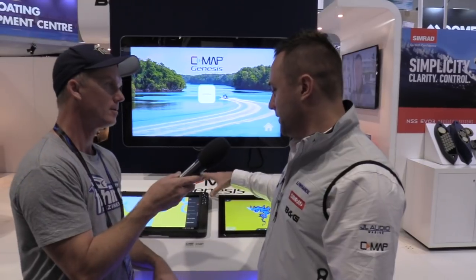What we've got here is our Max M Plus charts, and one of the new features is all of the Genesis data we've been collecting over the last couple of years. We've got a Genesis layer button now, so you'll be able to see those highly detailed contours on top of your CMap chart. Now, from a fishing point of view, that's really cool.